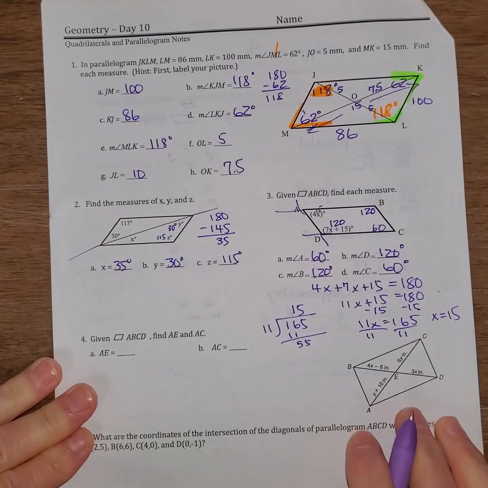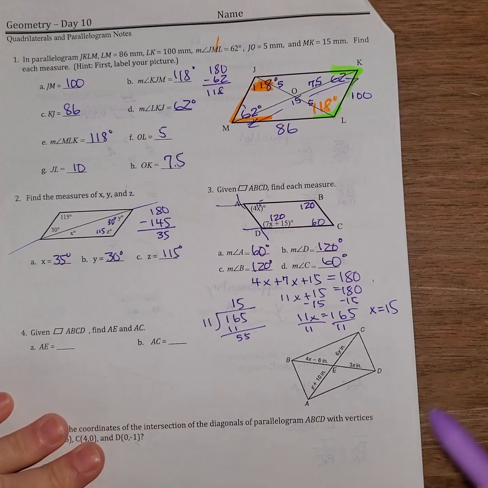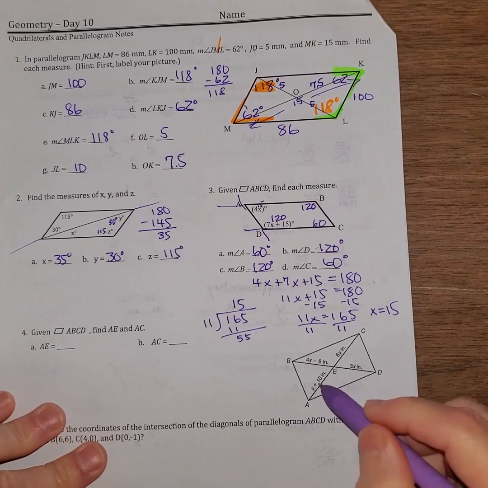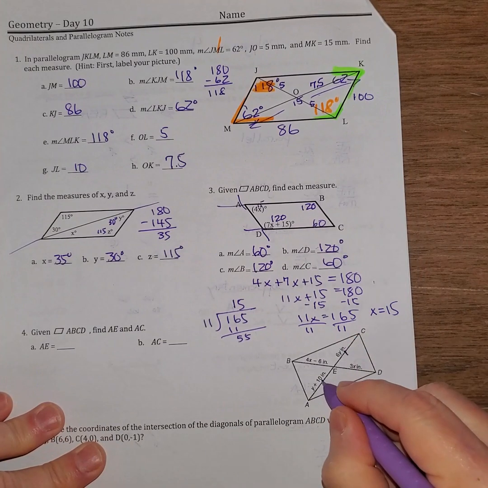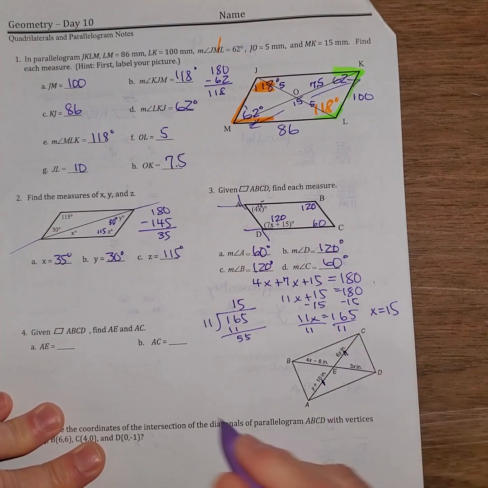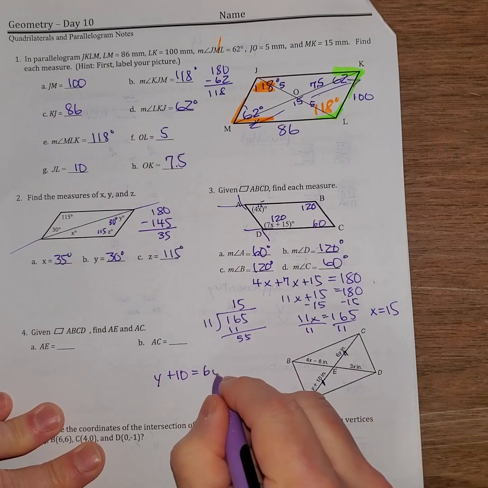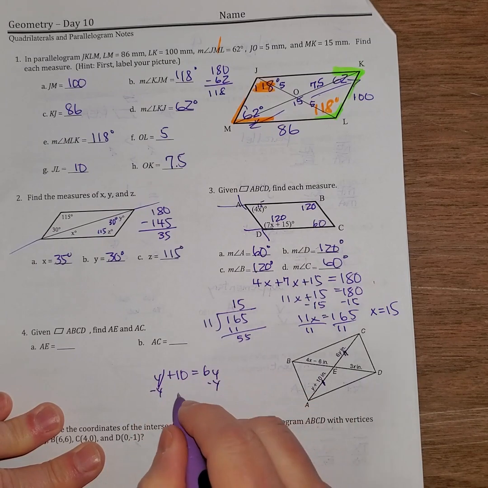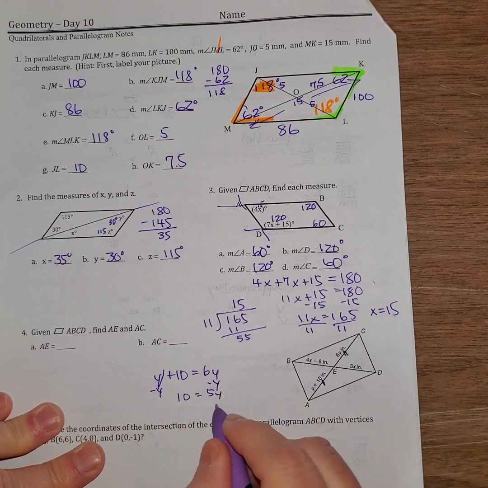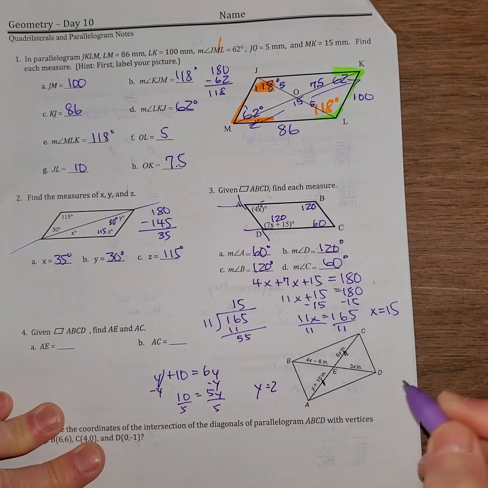Yay. Okay, next, based on this picture, it says find AE. Okay, that's this one, so I'd have to know y. So these are congruent because they bisect each other, right? So they're congruent, so you'd set them equal to each other. So y plus 10 equals 6y. Okay, get rid of the smallest y. Okay, that's gone. 10 is equal to 5y. Divide by 5, and you get y is equal to 2.